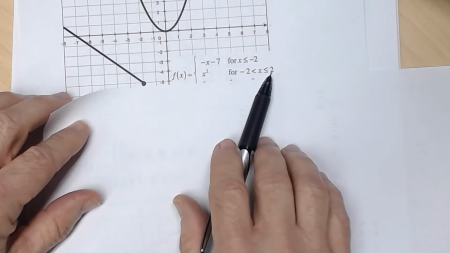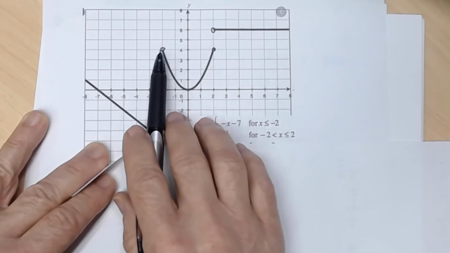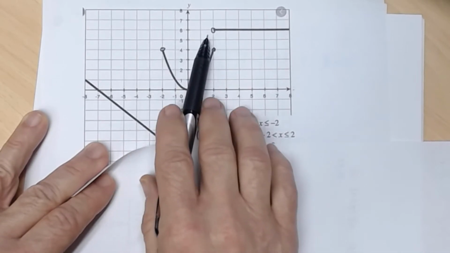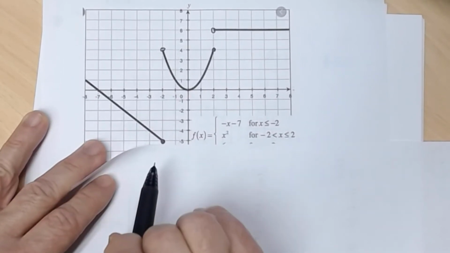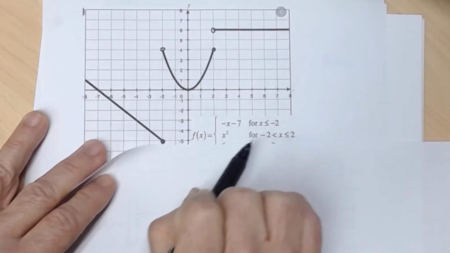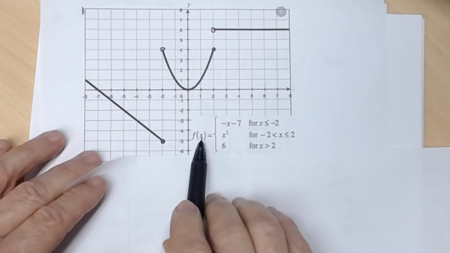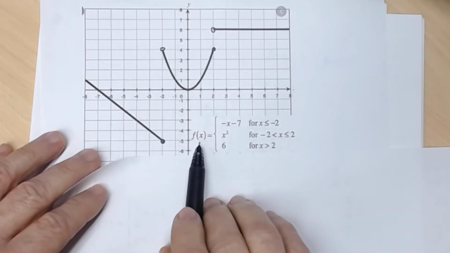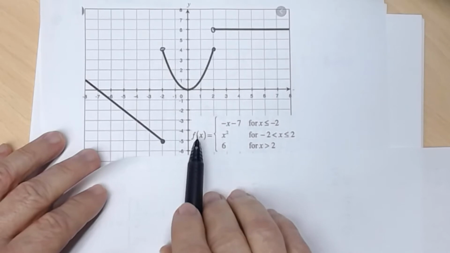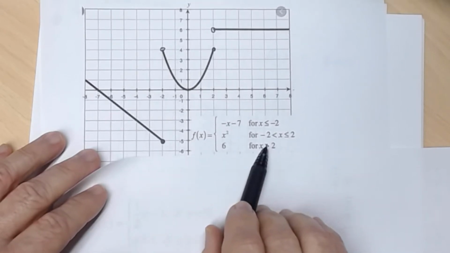That's going to be the idea of those open and closed circles. In the graph you have an open circle, closed circle, open circle, closed circle. That has to do with whether you see an equal sign or you don't. And then over here, remember f of x means the same thing as y, y equals 6 if the value of x is greater than 2.